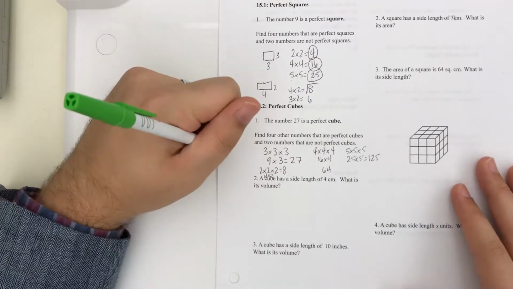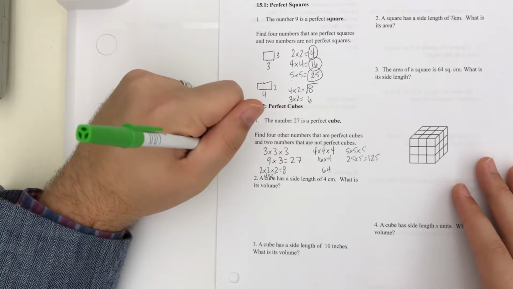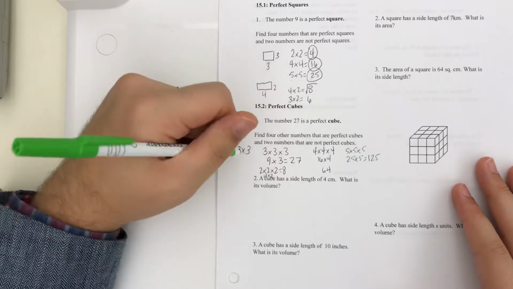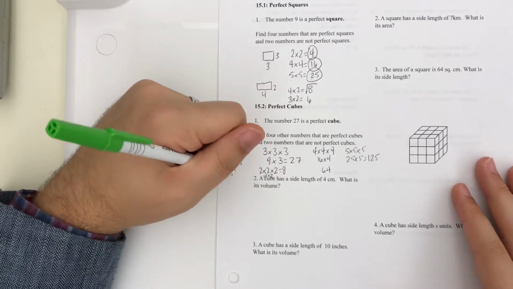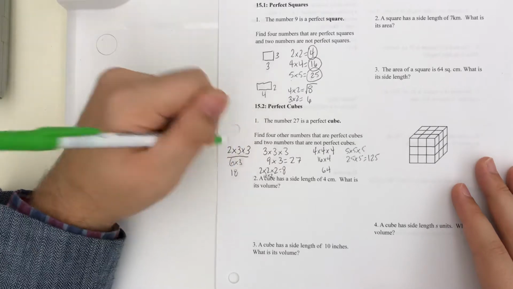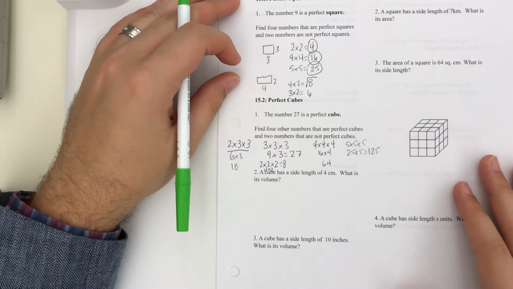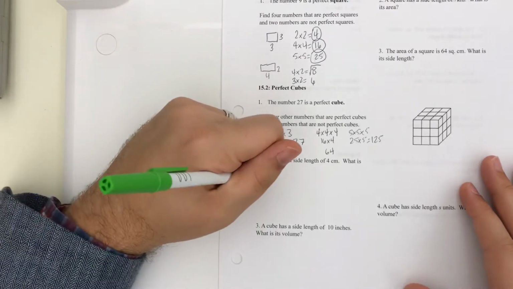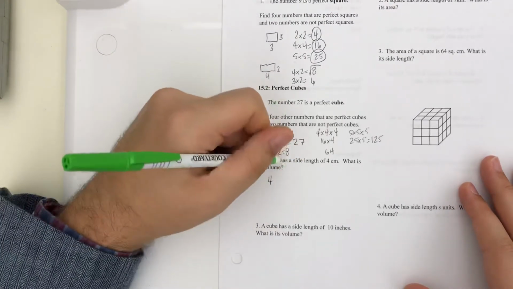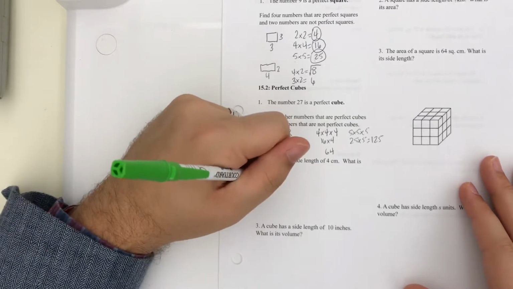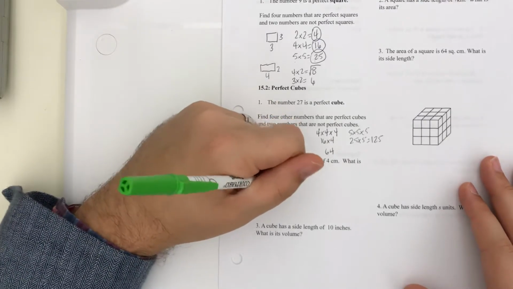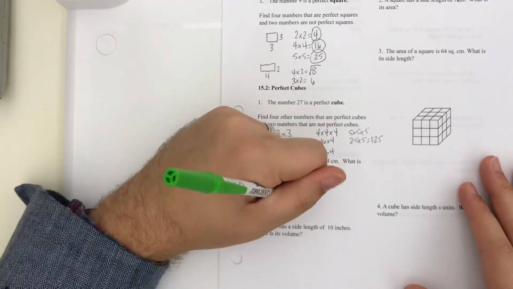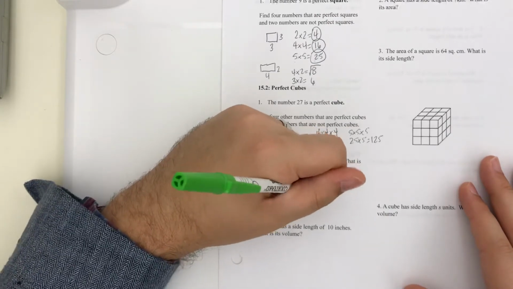And things that are not perfect cubes would be any number that's not multiplied by itself 3 times, like 2 times 3 times 3. 2 times 3 would be 6, times 3 is 18. That's not a perfect cube because not all the sides are the same. So this one says a cube has a side length of 4 centimeters. What is its volume? So if it tells me that a cube's side length is 4, that means I'm going to multiply this number by itself 3 times. So 4 times 4 times 4. 4 times 4 is 16, times 4 is 64 centimeters cubed.